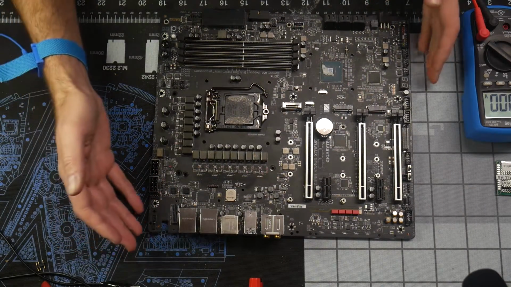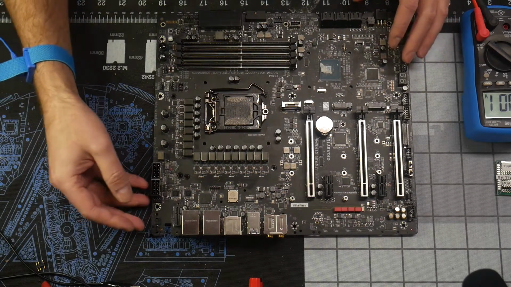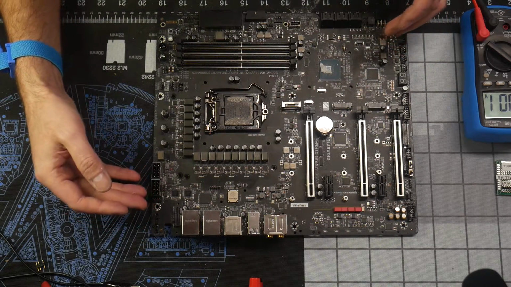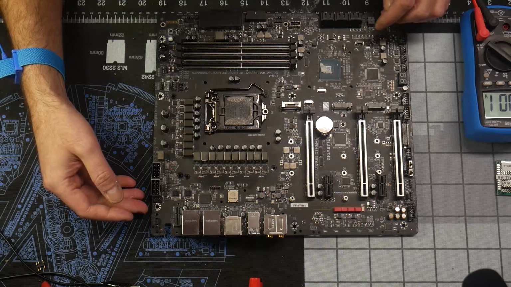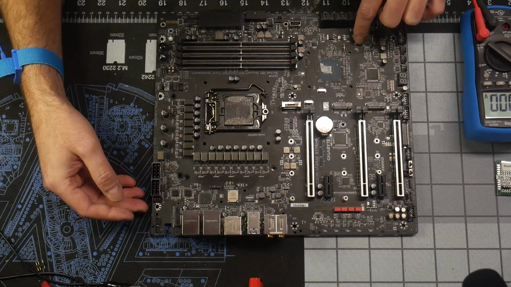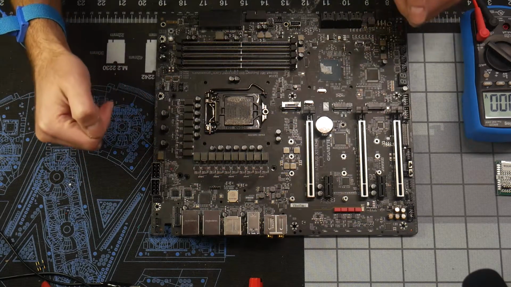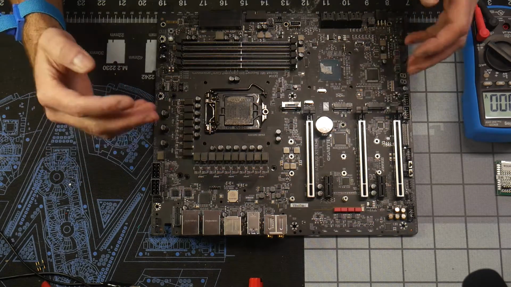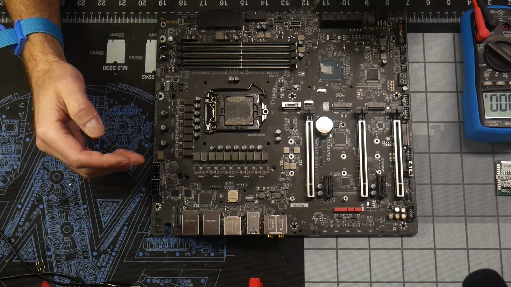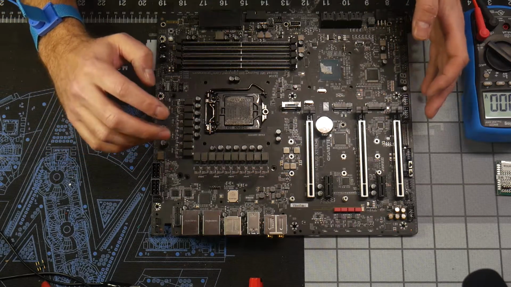So the goal today is to try to find out what type of RGB LED headers we're dealing with. We have an LED header right here, one here, one here, and another one on the back side, and I'll show that to you in a second. A couple things you want to know. We want to first decipher whether this is digital or analog.